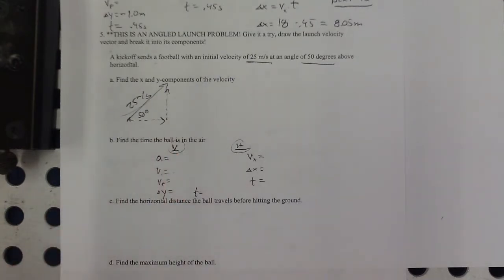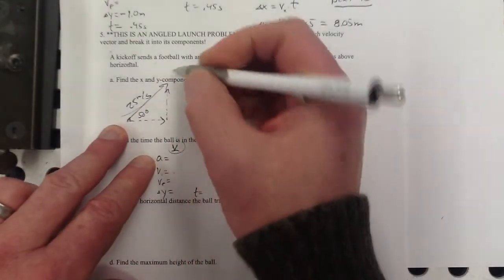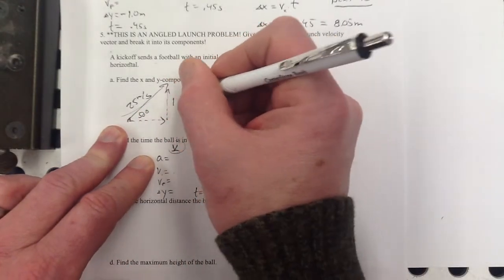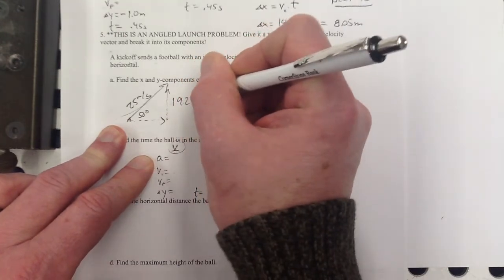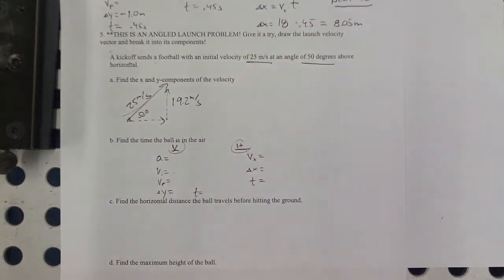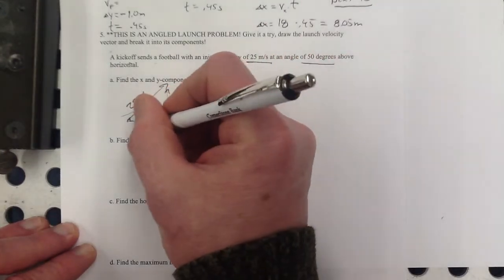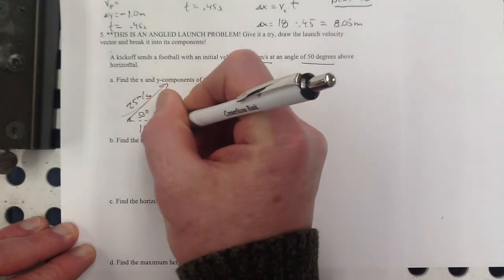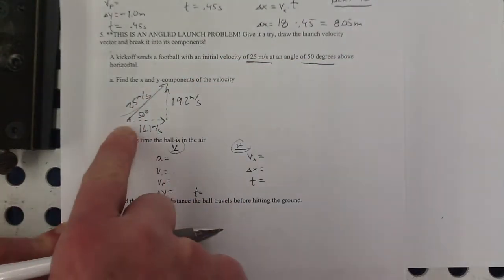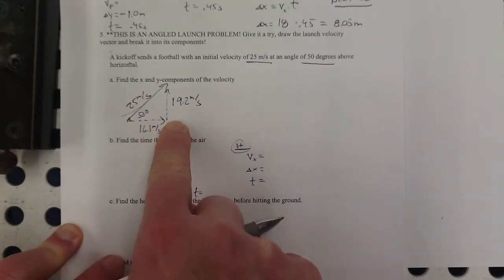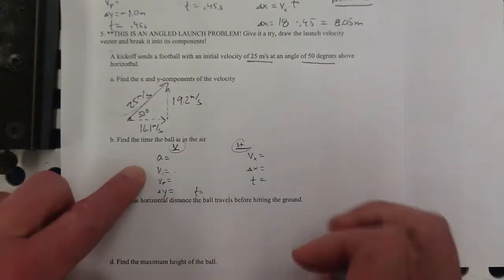I'm going to do 25 times the sine of 50 degrees. Sine is opposite, so that gives me 19.2 meters per second. And then I'm going to do 25 times the cosine of 50 degrees. That gives me about 16.1 meters per second. That's horizontal, that's vertical.